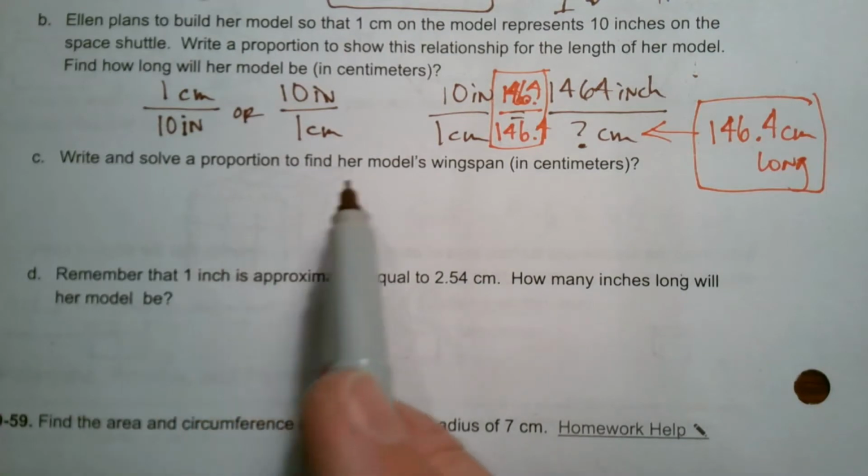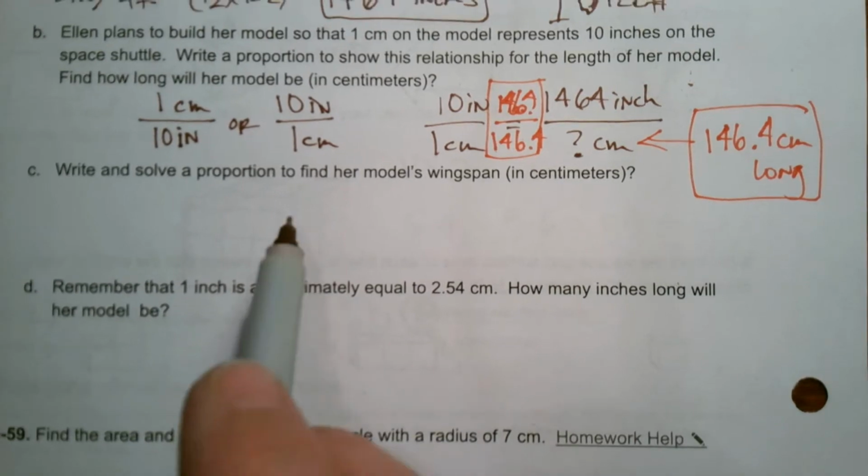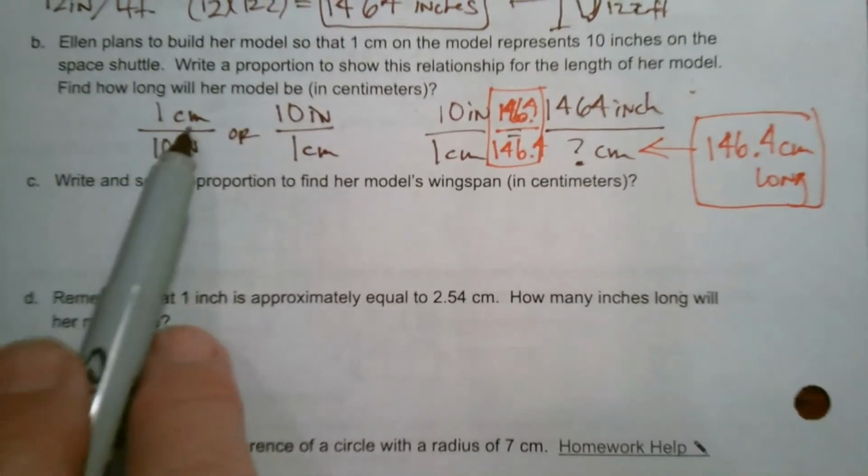Now it says write and solve a proportion to find her model's wingspan. So let's do it with the wingspan. Again, I'm going to show it a different way. I'm going to use this one this time.